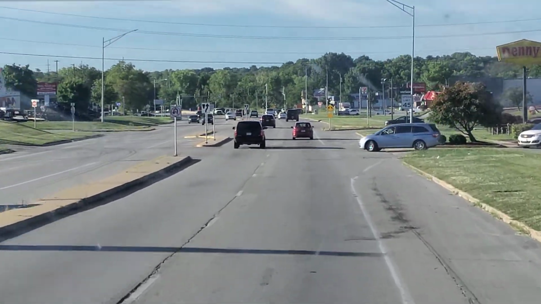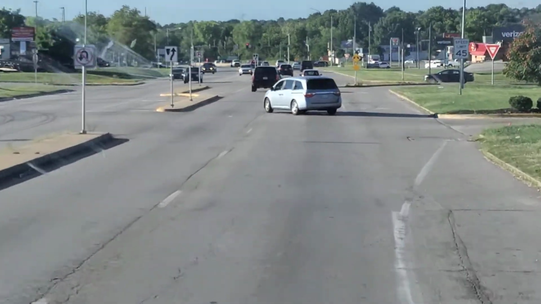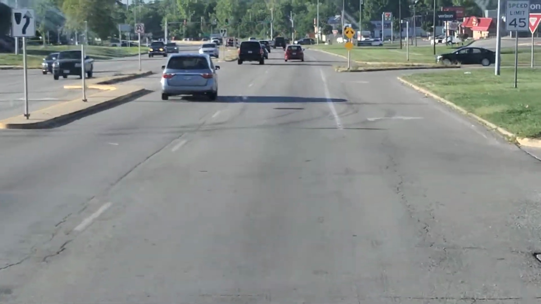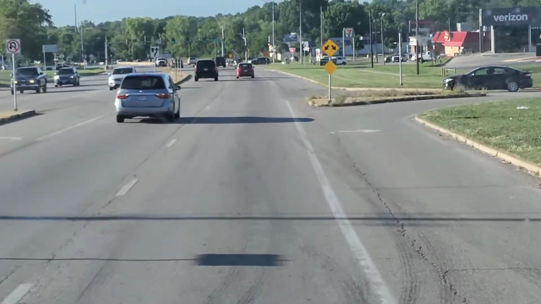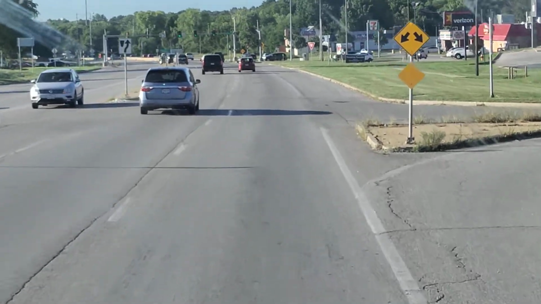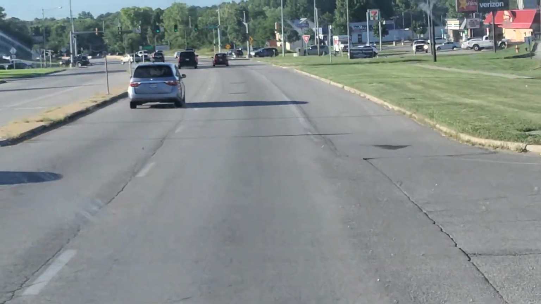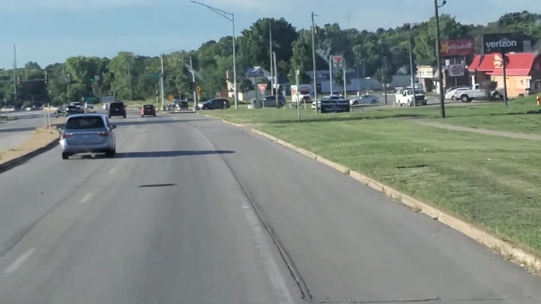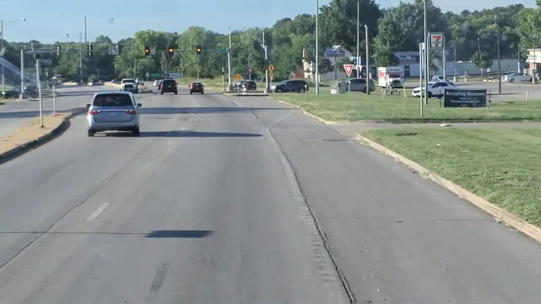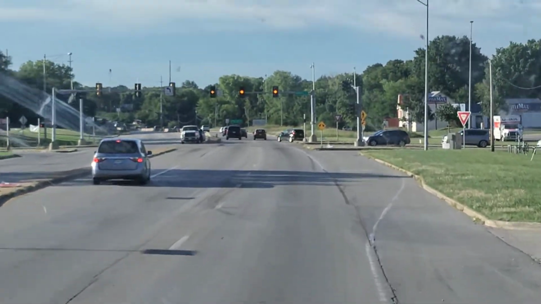Don't do it. Don't do it. See what I mean? Look how close we were, and they still decided to pull out and make that right turn. So I have an awesome co-driver that knows how to drive. So just pay attention, guys.